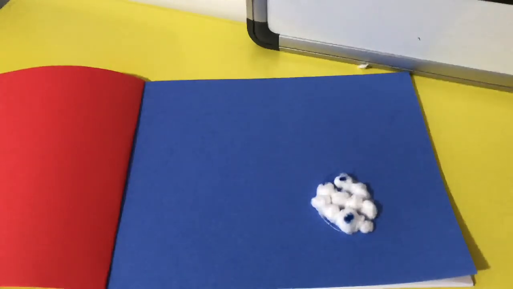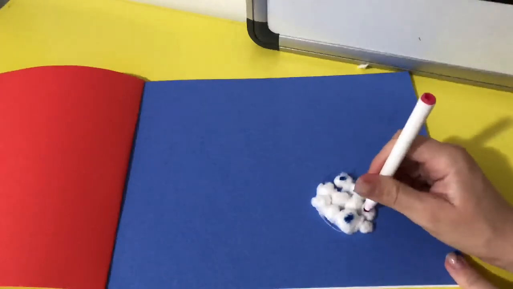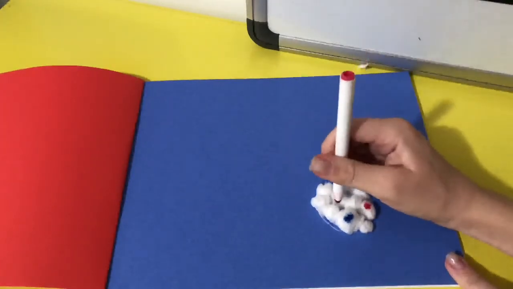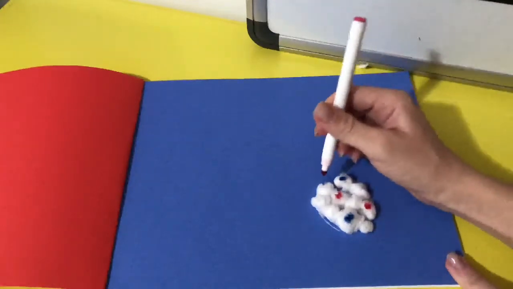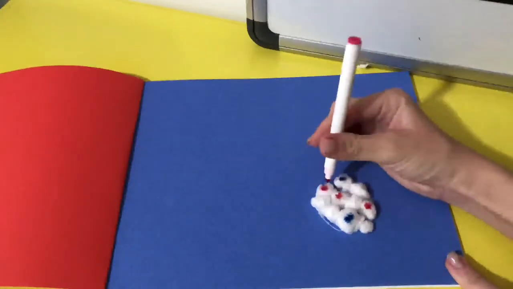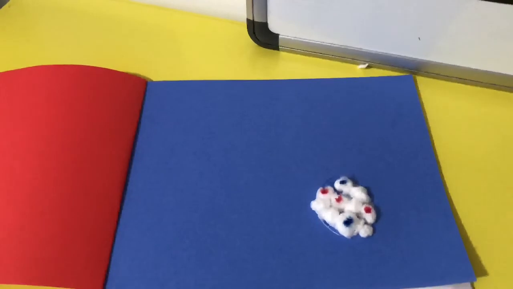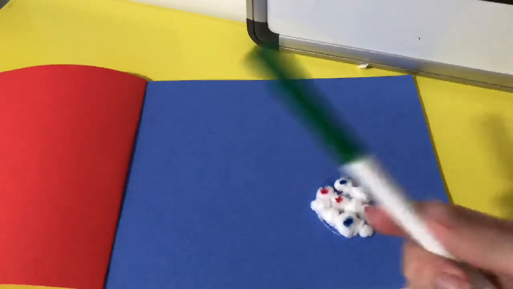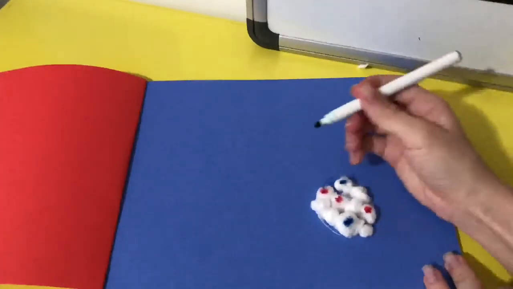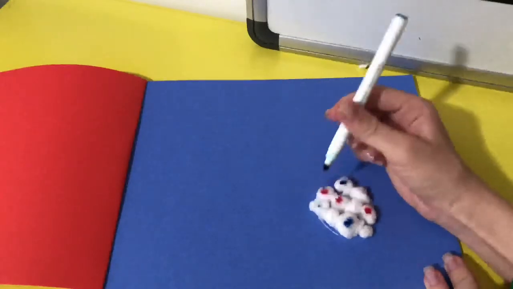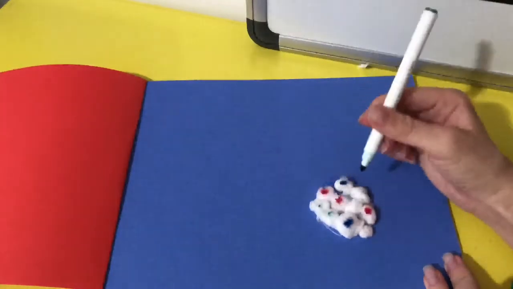All right, let's use some of this reddish looking color. And then the last color that Miss Hines chose was green. So the rest of my eggs will have green dots on them.